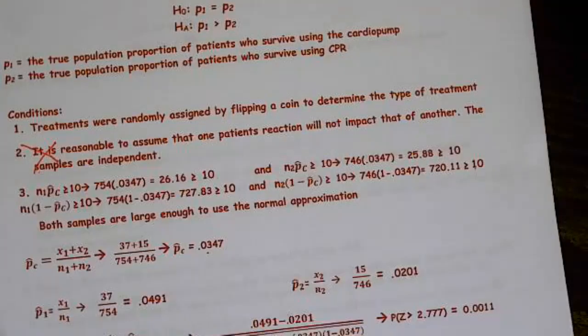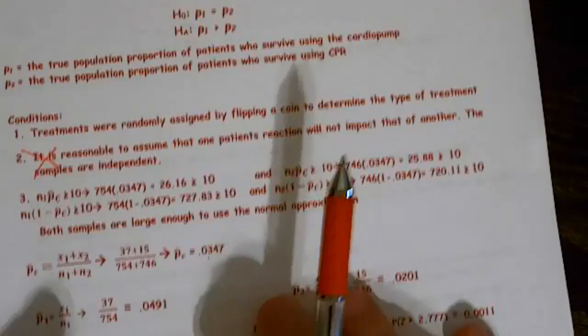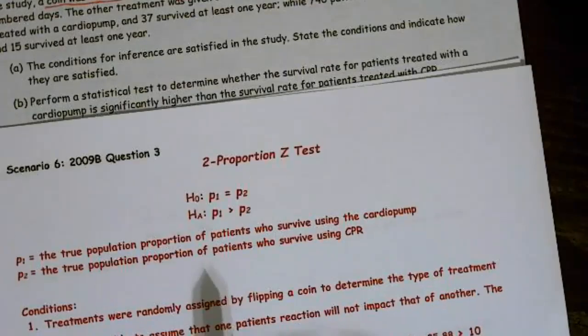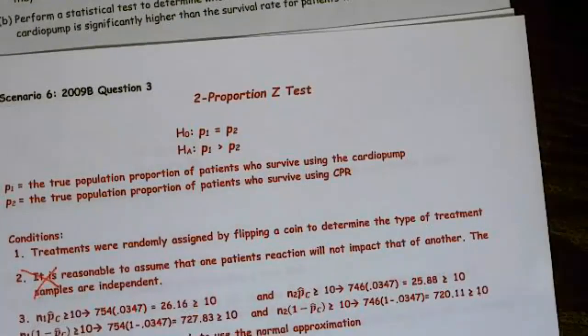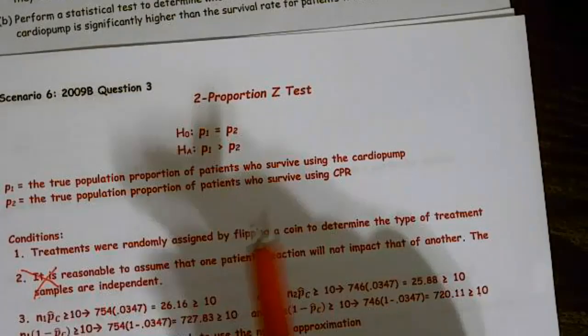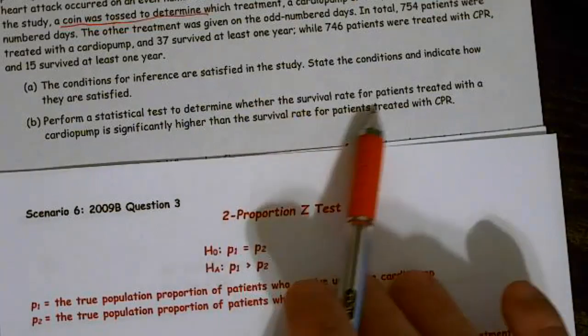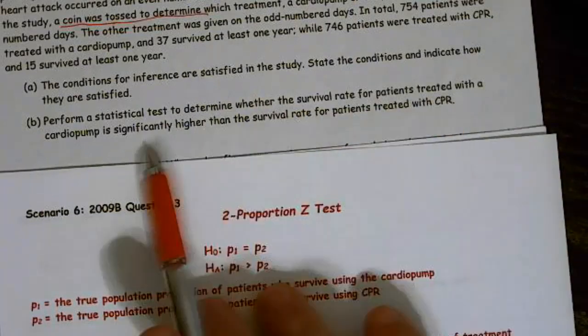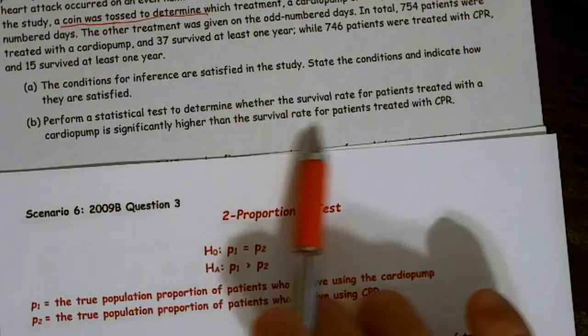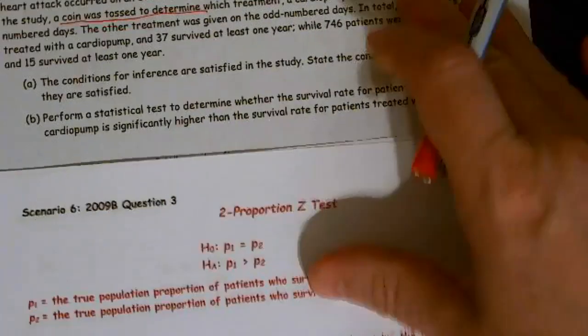So I should have done that in part A. I just incorporated it into the second part. Don't do that. You would not receive full credit. But I did that here just to speed this along. So they want me to run the test. Perform a statistical test to determine whether the survival rate for patients treated with a cardio pump is significantly higher than survival rate for those with CPR.